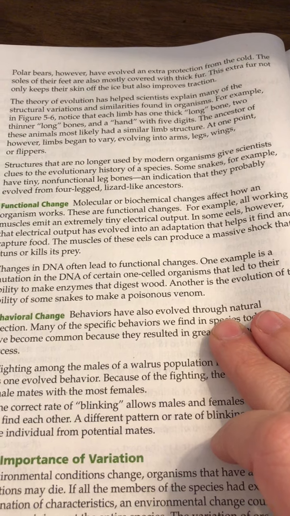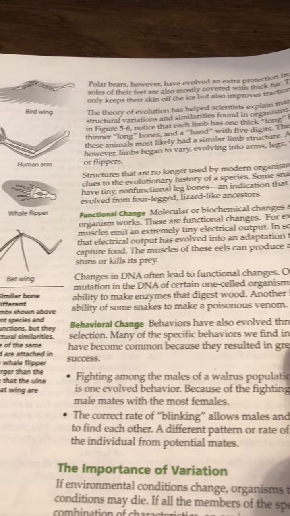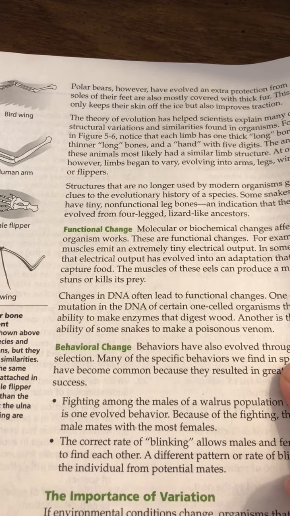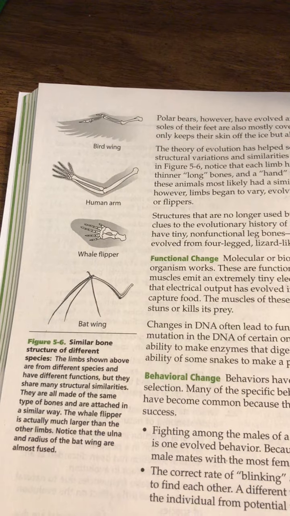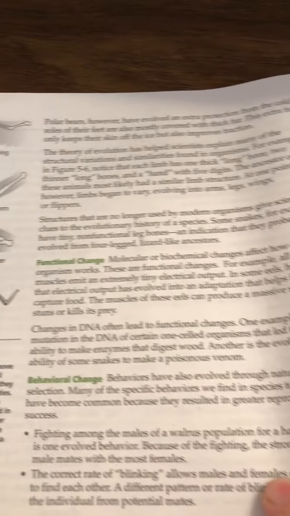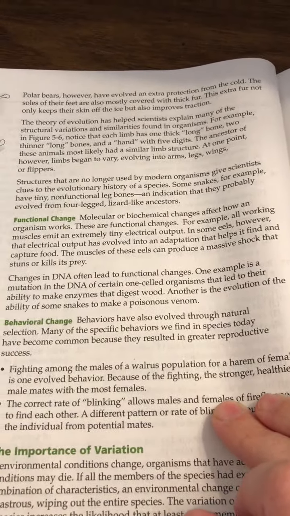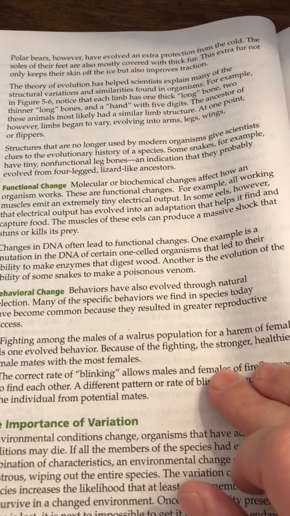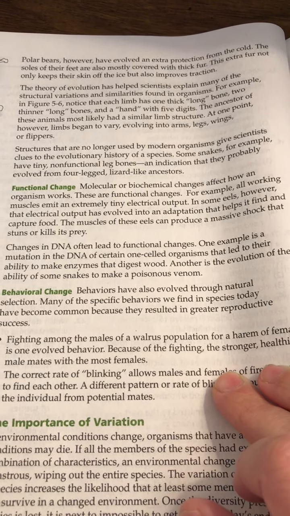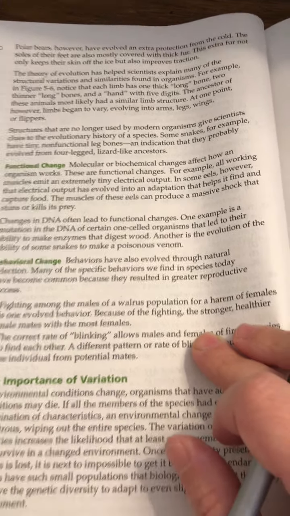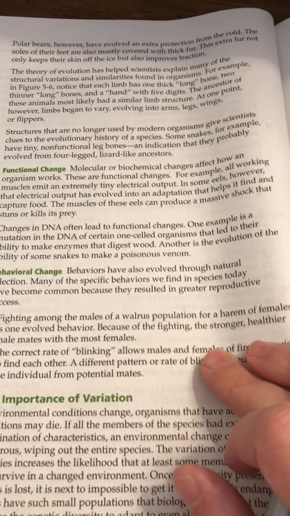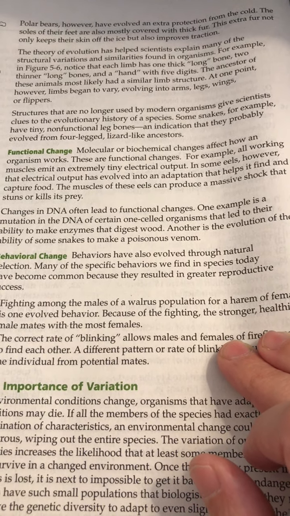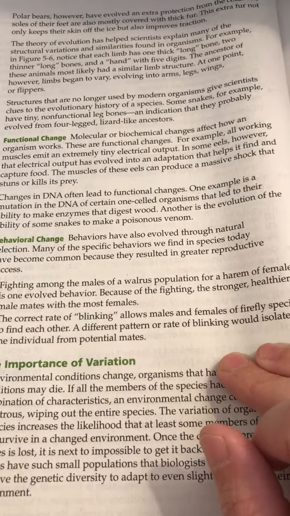For example, in figure 5-6, notice that each limb has one thick long bone, two thinner long bones, and a hand with 5 digits. The ancestor of these animals most likely had a similar limb structure. At one point, however, limbs began to vary, evolving into arms, legs, wings, and flippers. Structures that are no longer used by modern organisms give scientists clues to the evolutionary history of the species. Some snakes, for example, have tiny non-functional leg bones, an indication that they probably evolved from 4-legged lizard-like ancestors.